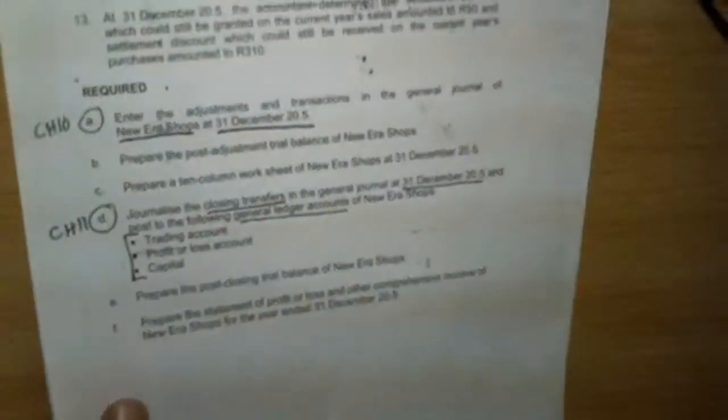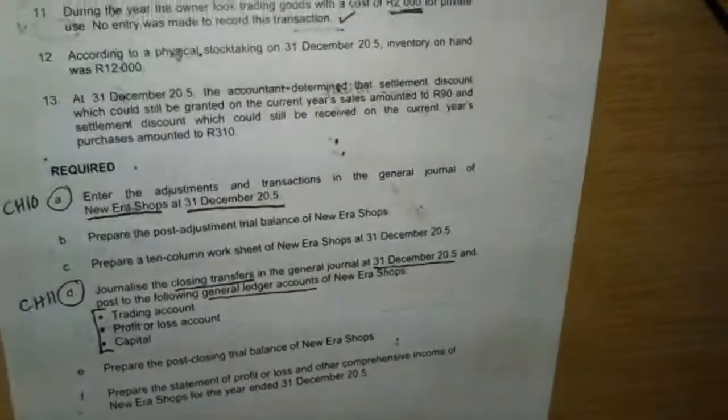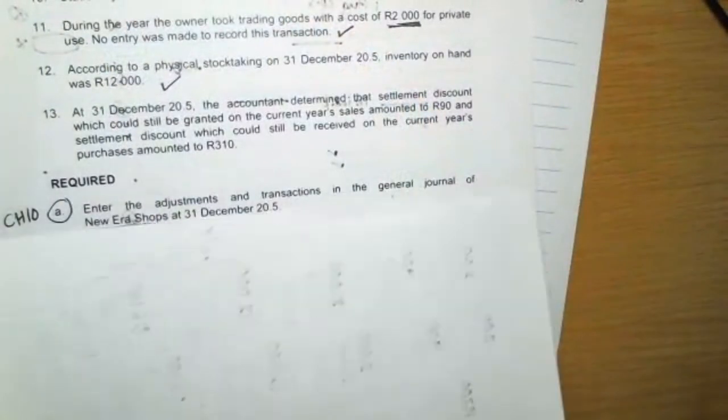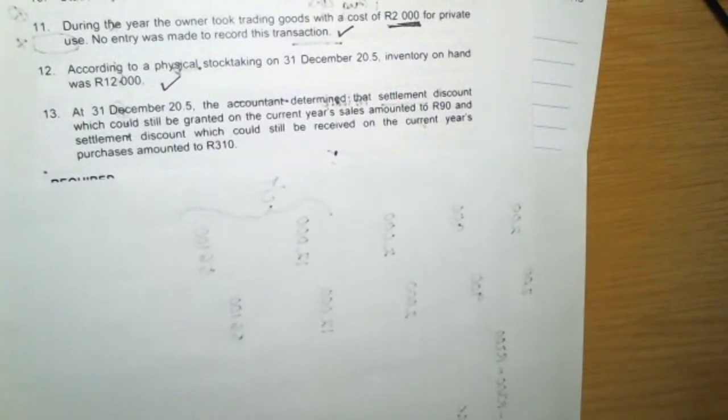The final adjustment we need to look at is adjustment for item number 13. So we've done number 12, and I'm now going to look at number 13. At 31st of December 20X5, the accountant determined that settlement discount, which could still be granted on the current year's sales, amounted to 90 Rand, and settlement discount, which could still be received on the current year's purchases, amounted to 310 Rand. So we need to make an adjustment for those two amounts.